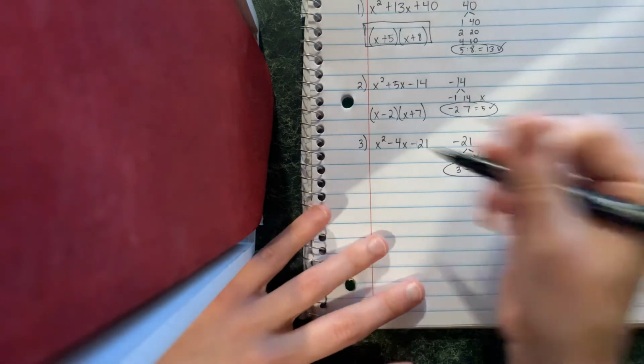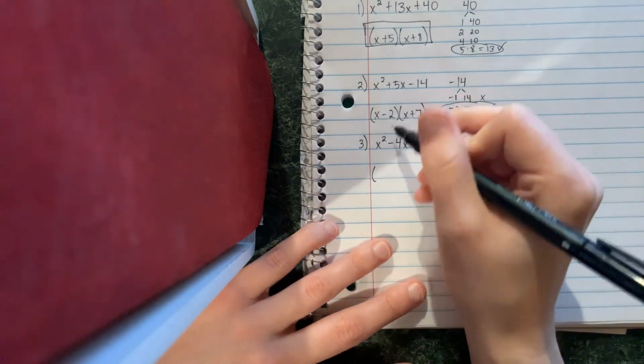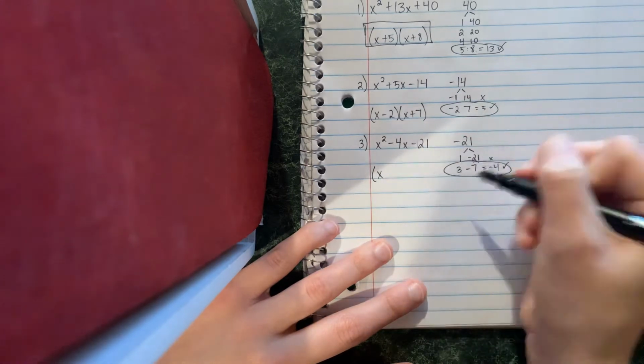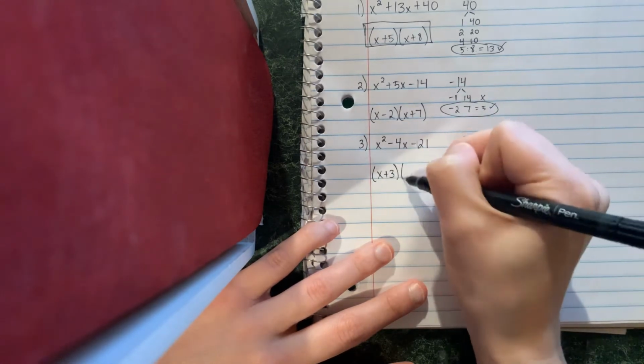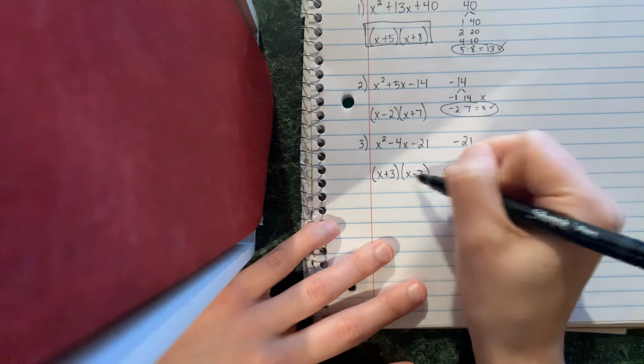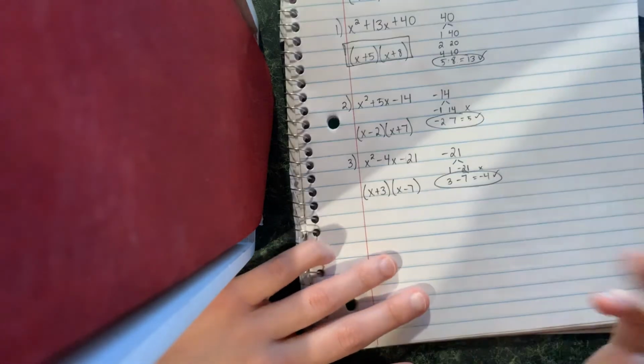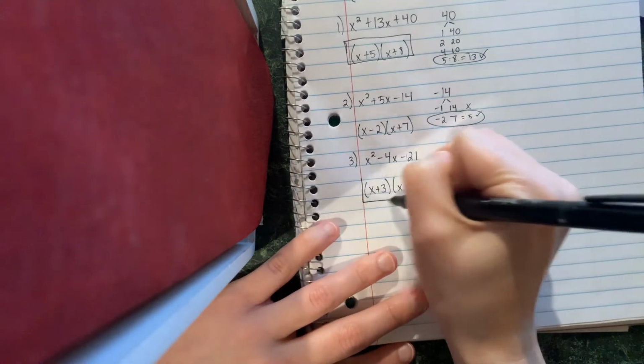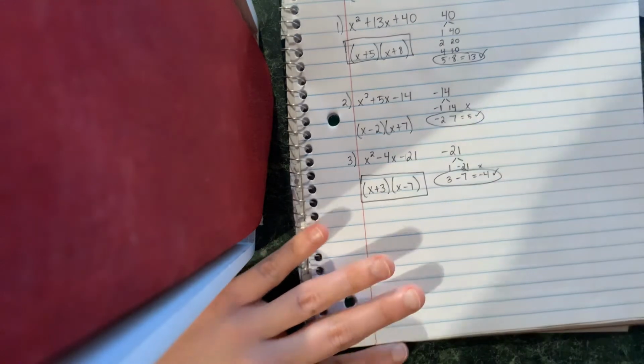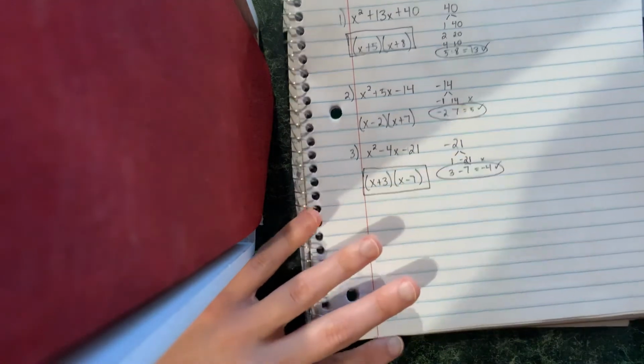We're going to use this one and factor it out the same way, using the x's, so x plus 3 times x minus 7. And again, the order of this doesn't matter. You could have x minus 7 first and x plus 3 after. So this would be our factored form of this. That's what they're asking for. You'd put in this entire thing, the parentheses and everything.